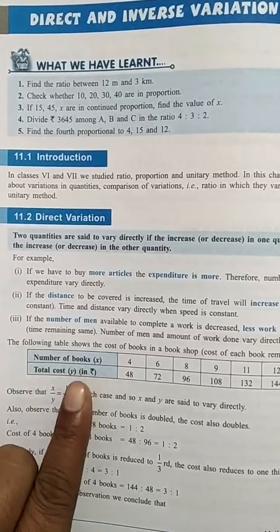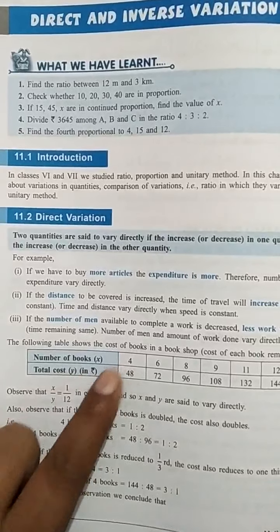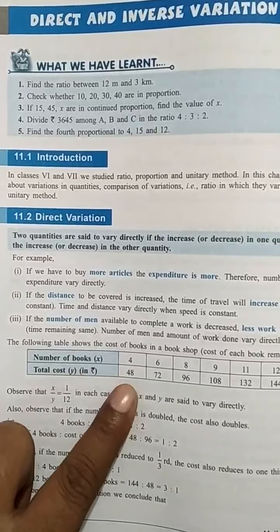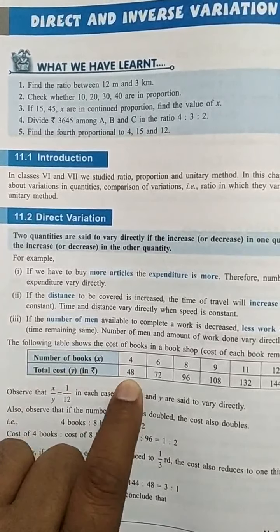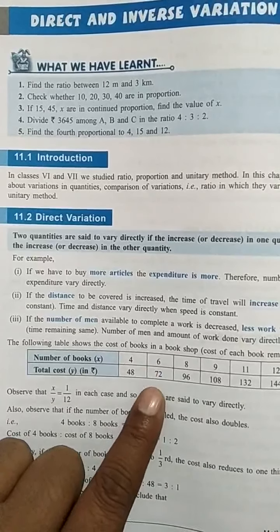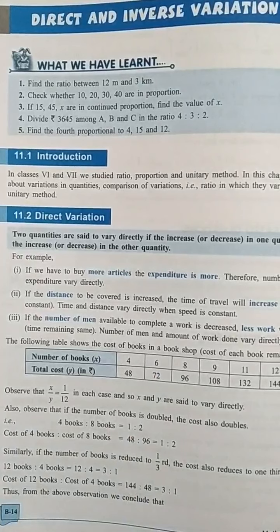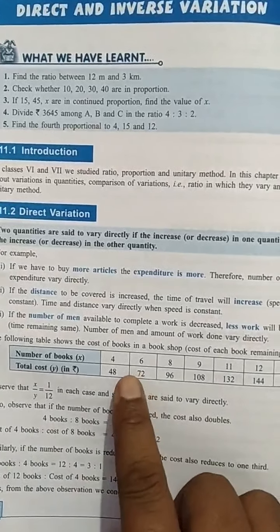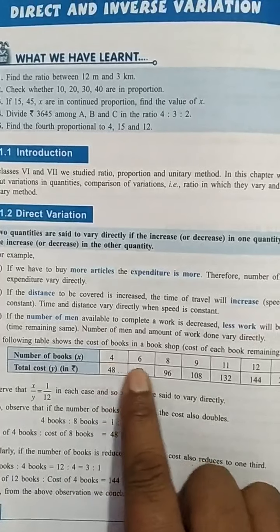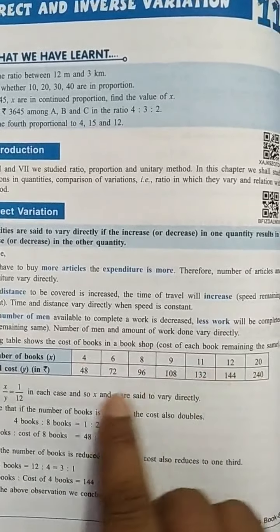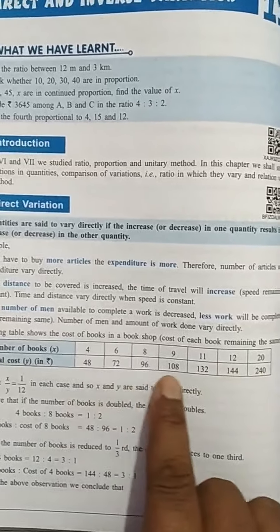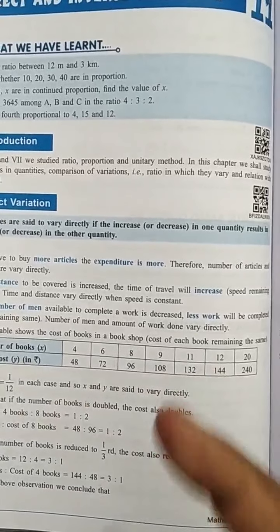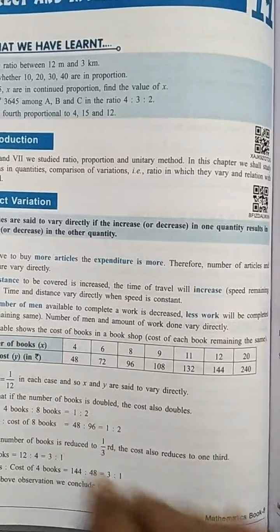For buying 4 books, if we have to pay 48 rupees, then for 6 books we have to pay 72 rupees. Similarly we can see that the number of books is increasing and hence the cost is also increasing. So this is called the direct variation.